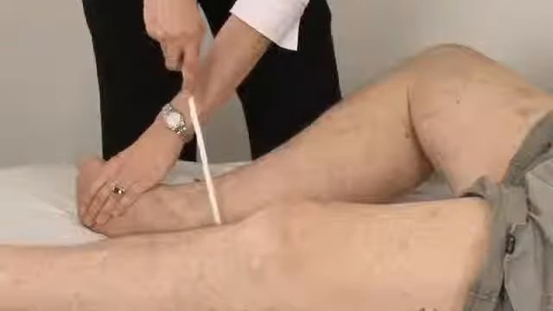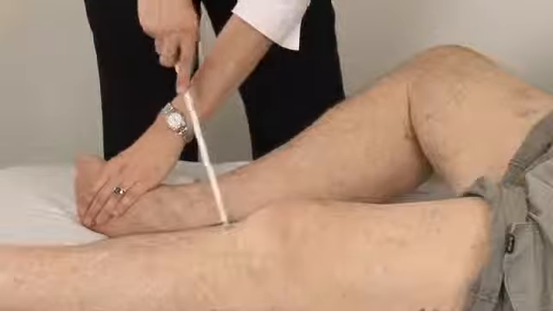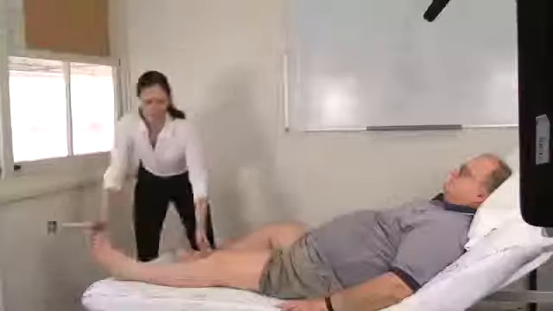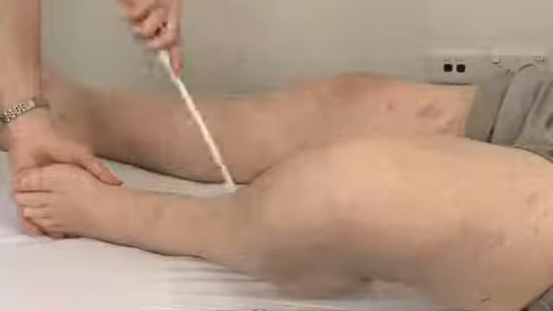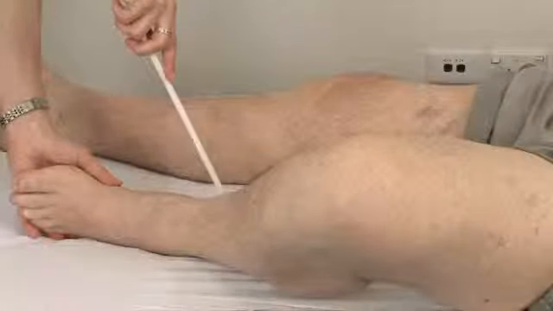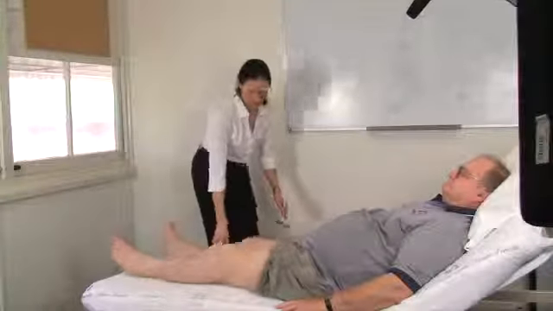And just going to tap over your ankle now, and just grit your teeth and relax. And I'll do the same on the left. That's good. And grit your teeth and relax. And the left ankle jerk and the right are absent.